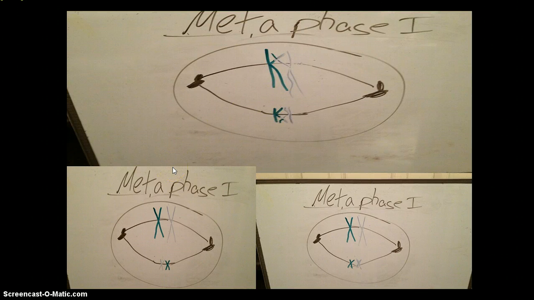As you can see on the bottom left and bottom right, this is just showing the different ways that they can order themselves. You can see here, there's one paternal and one maternal on one side, and here they line up the same way.